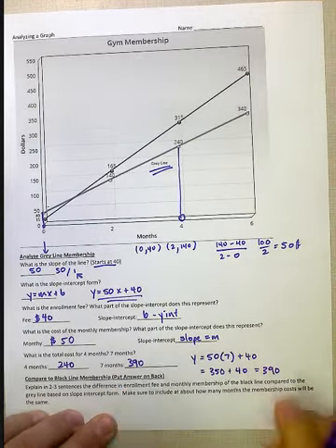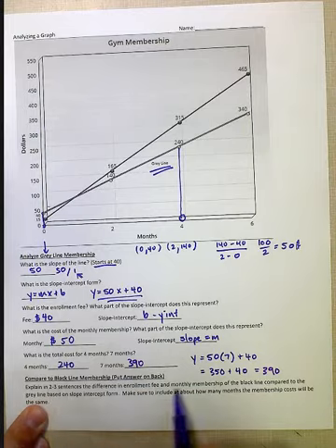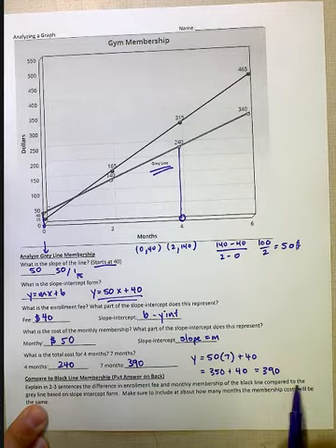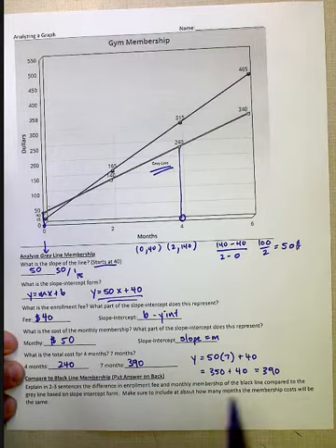And then explain in 2 or 3 sentences the difference in enrollment fee and monthly membership of the black line compared to the gray line based on slope-intercept form. So make sure to include about how many months the membership cost will be the same.